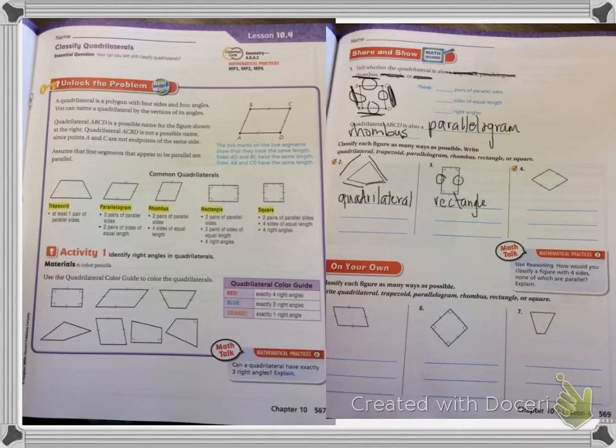You can see that those 2 sides are marked with 2 dash marks, 2 tick marks, excuse me, and these 2 sides are marked with 1, which tells me that they are of different lengths, outside of the fact that they just look like one's longer than the other. All right, that also gets rid of the idea of a rhombus. A rhombus also requires that there are 4 sides of equal length.